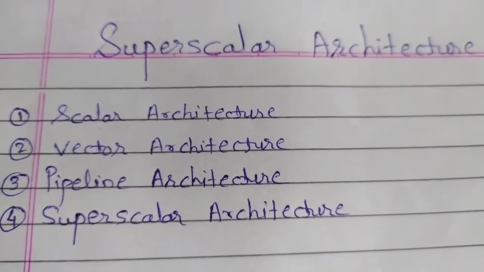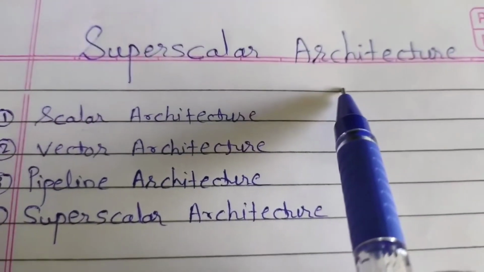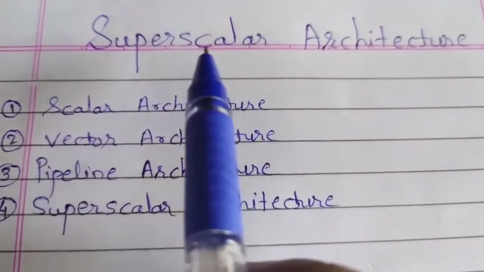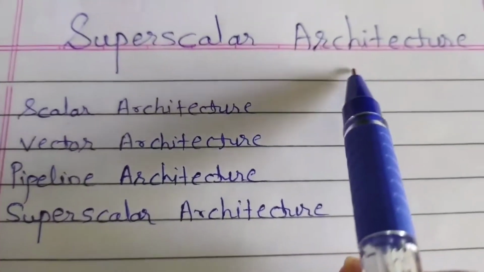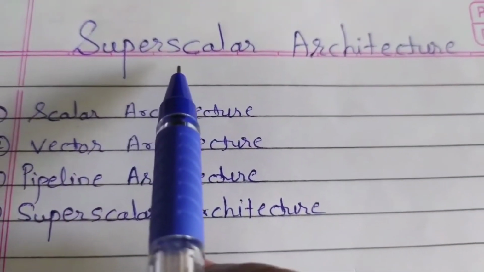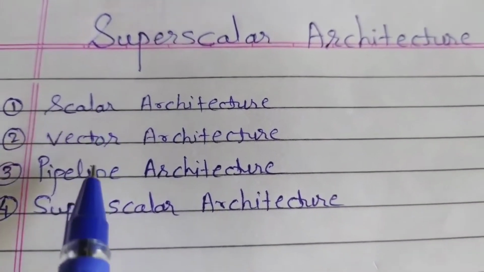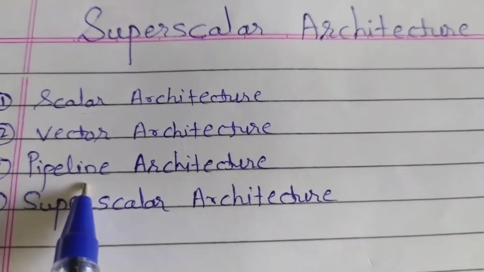I am Parag Jambulkar. In this video, we will discuss superscalar architecture. The processors which follow superscalar architecture are also called superscalar processors. But before starting superscalar architecture, we should know about scalar architecture, vector architecture, and pipeline architecture.